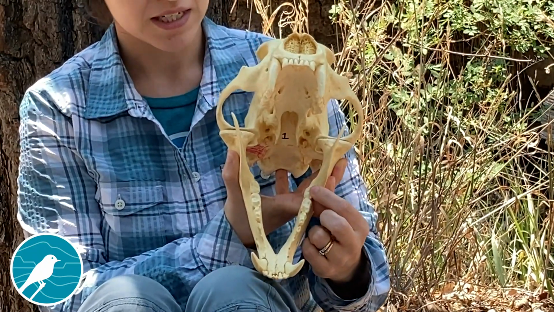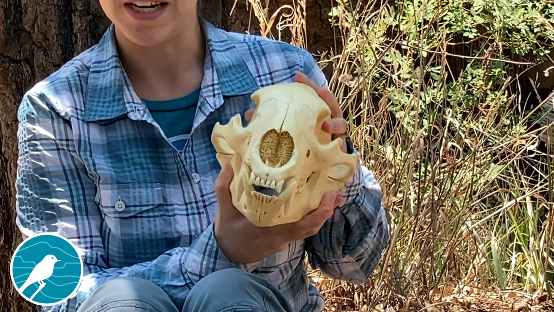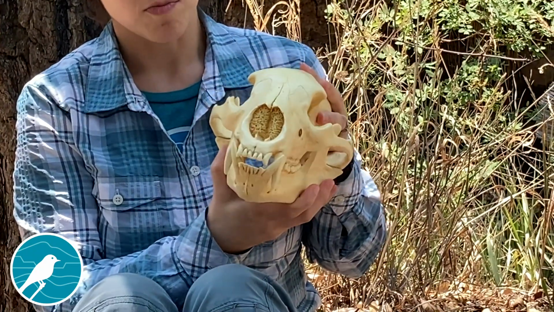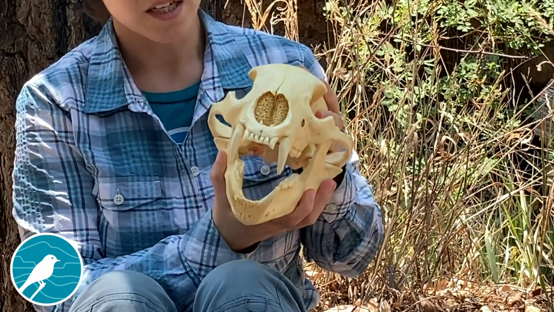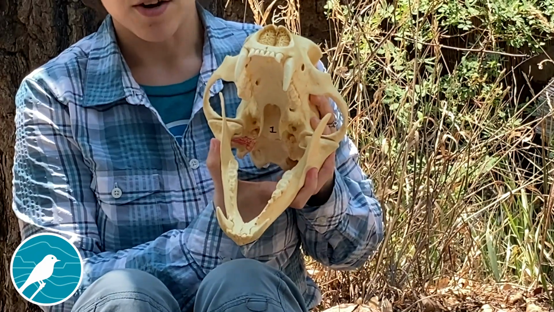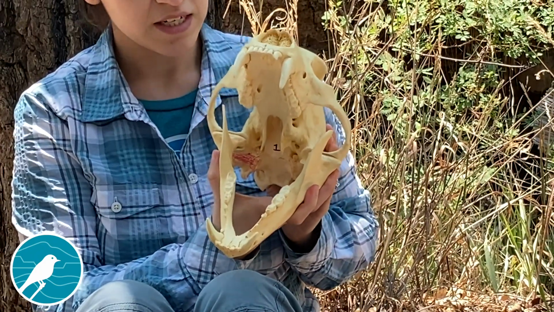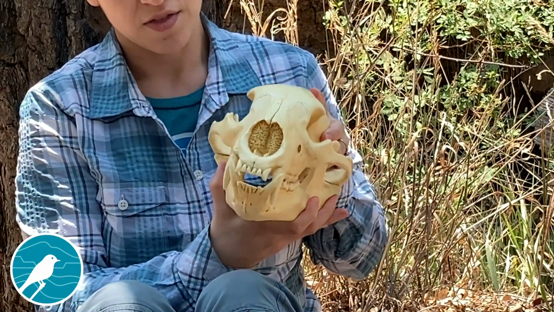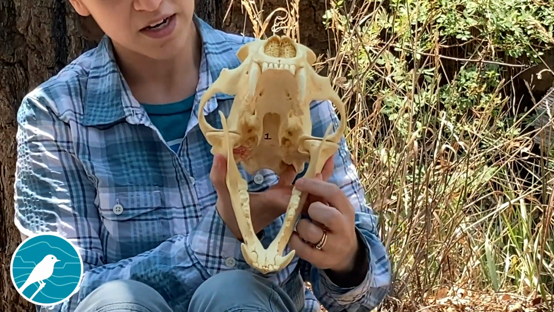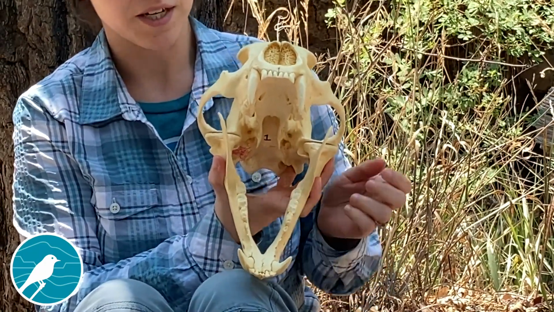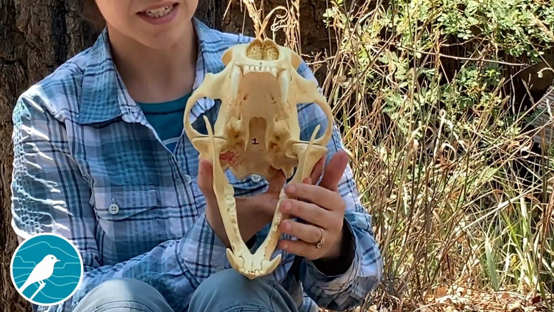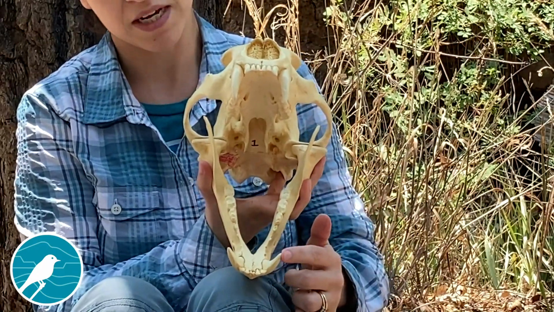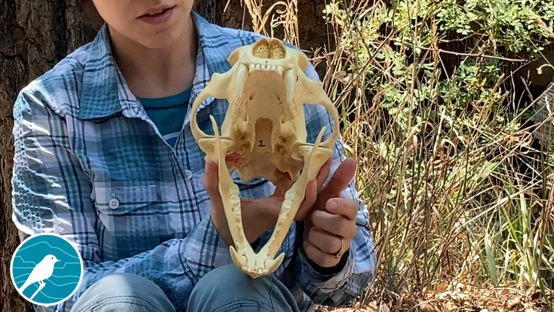And this shaped tooth is actually excellent for crushing and grinding plant material. So soft and hard plant material, leaves and shrubs, berries and acorns and other seeds. And that's why the teeth are so flat and wide, excellent for processing plant material. So this is really a classic omnivorous mouth with both the meat-eating teeth and the plant-eating teeth.